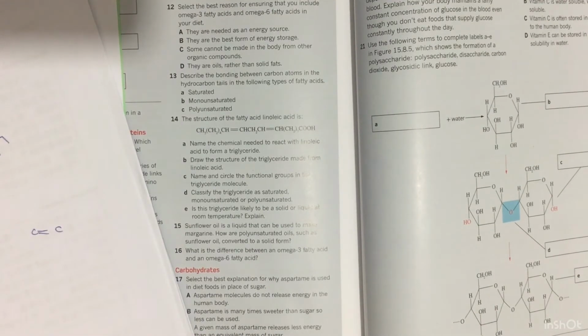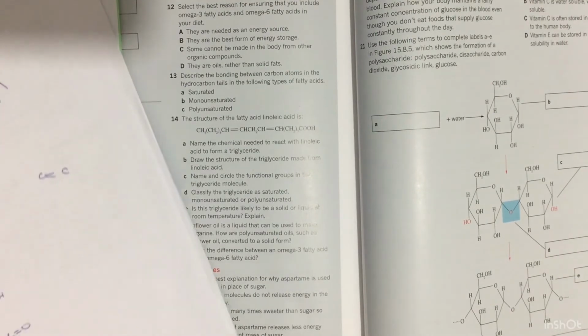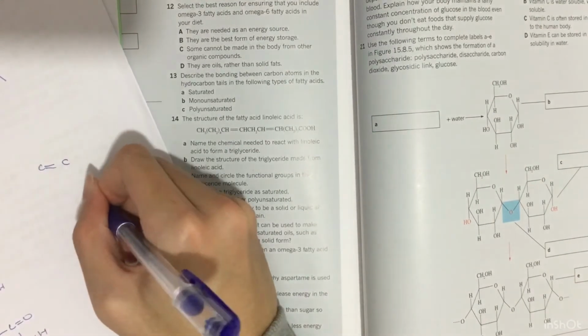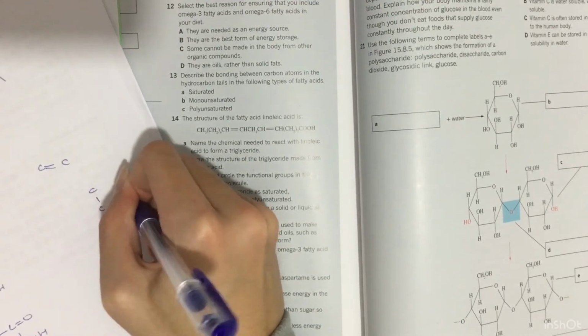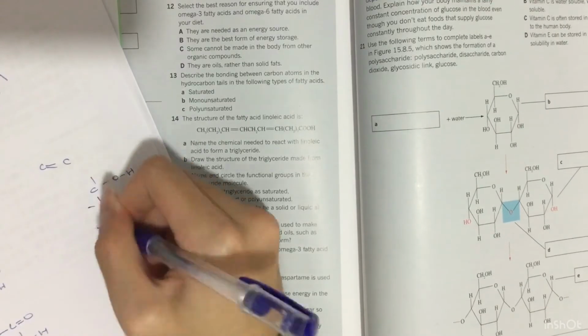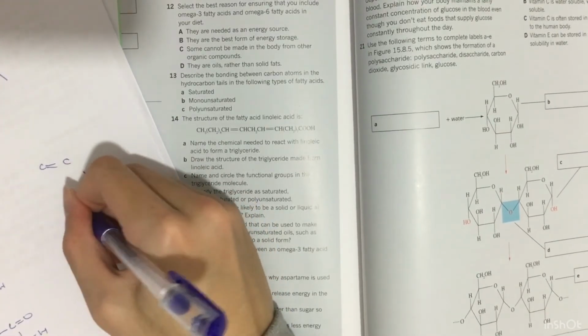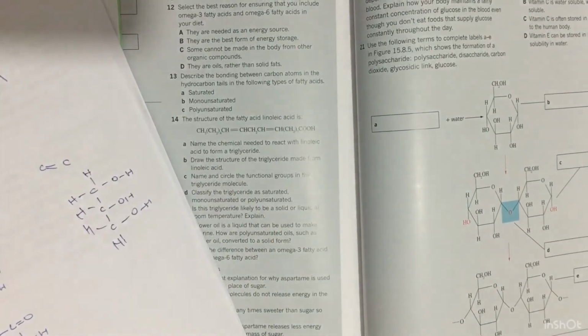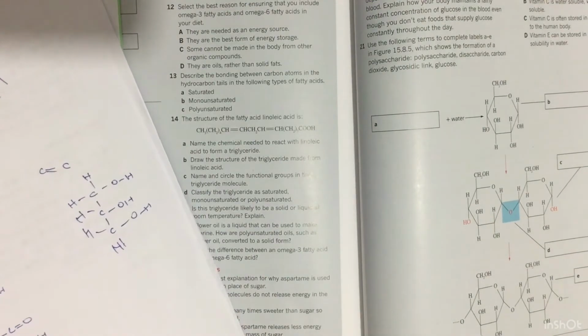Name the chemical required to react with linoleic acid in order to form a triglyceride. It's glycerol. Ta-da, glycerol.